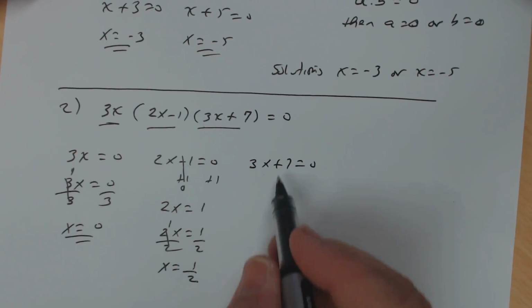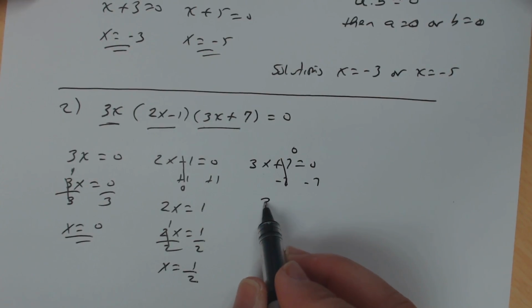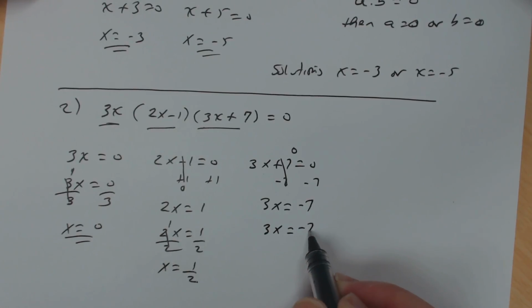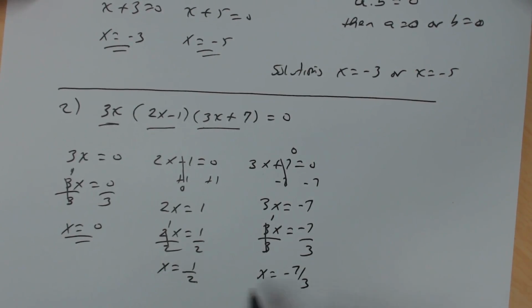Over here, subtract 7, combine like terms, I get 3x equals negative 7. To get x by itself, I divide both sides by this coefficient, 3. And so simplifying, 3 divided by 3 is 1. 1 times x is x, so I get x to be negative 7/3. So those are your three solutions.